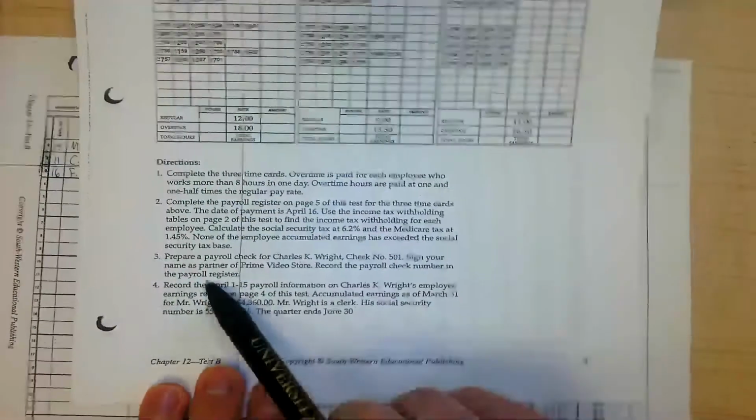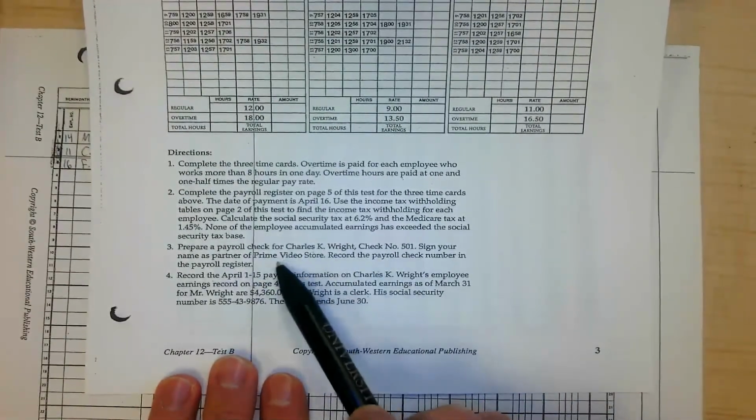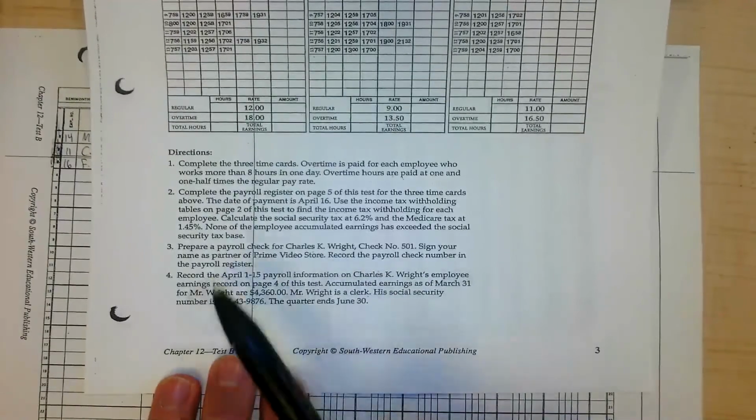Next, prepare a payroll check for Charles. Check 501. Sign it as your name. Record the payroll check number.